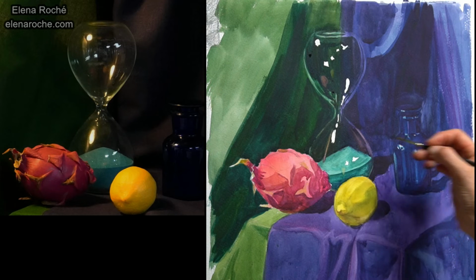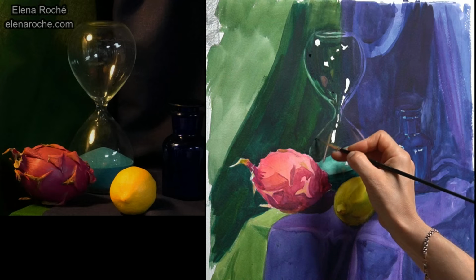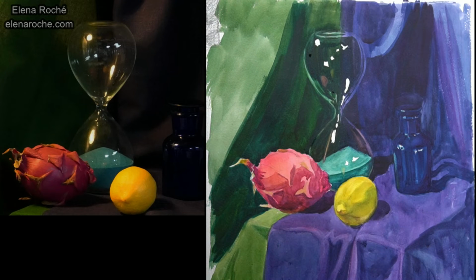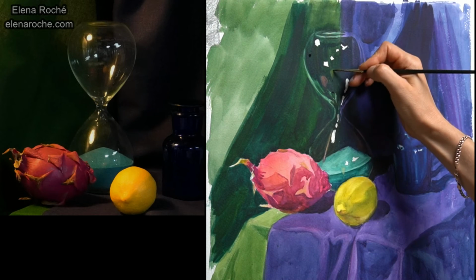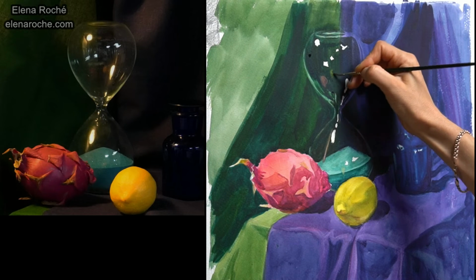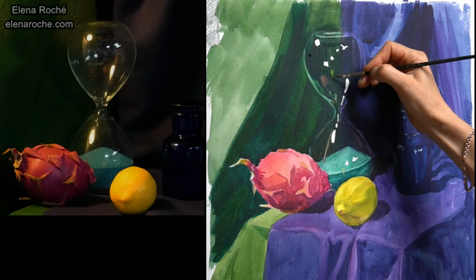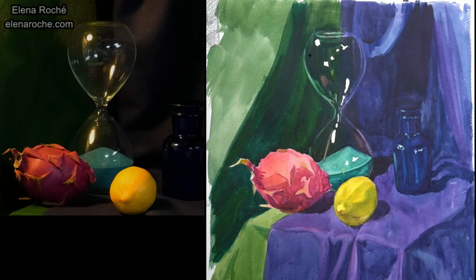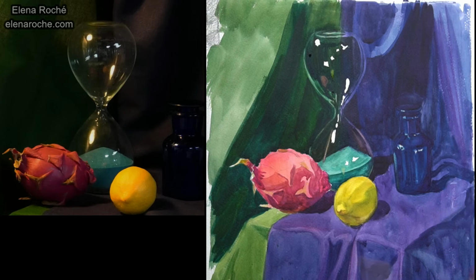So tempting to go and clean this up. So tempting. I just keep wanting to come back, fix that. I don't want to fix it too much. Then my dragon fruit reflection here is darker. This one is a little bit lighter, and this is super light. And it's still staying this way, but I'm going to punch it up a bit. There's my lemon. Lemon, dragon fruit, lemon.